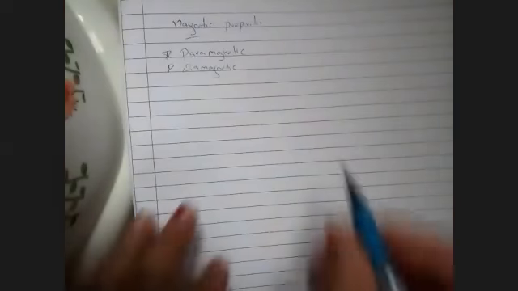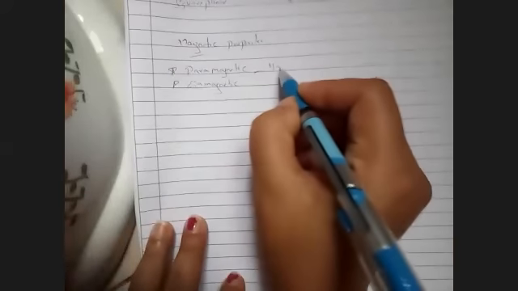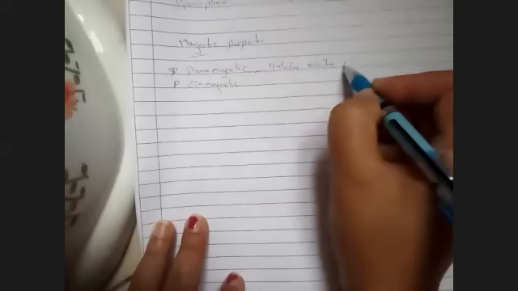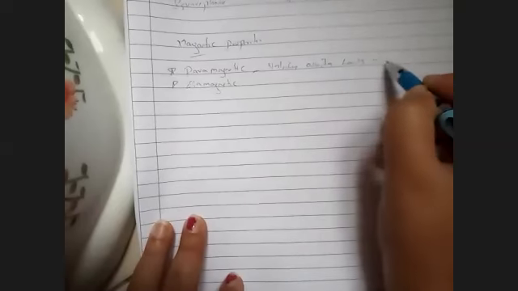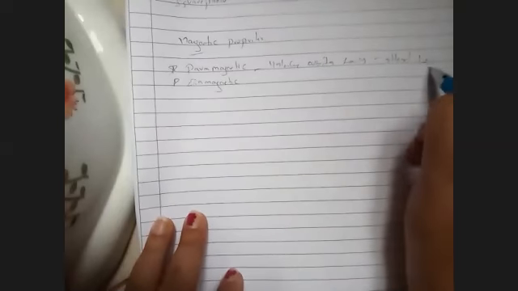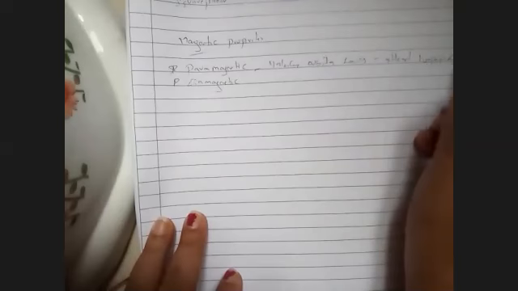Paramagnetic means the atom's outer electronic configuration, that is the valence orbital, has at least one unpaired electron.